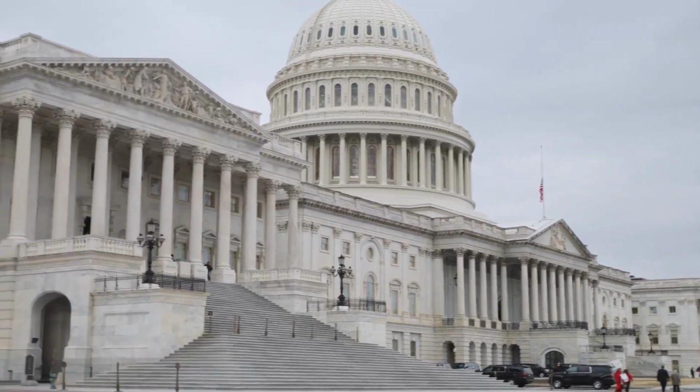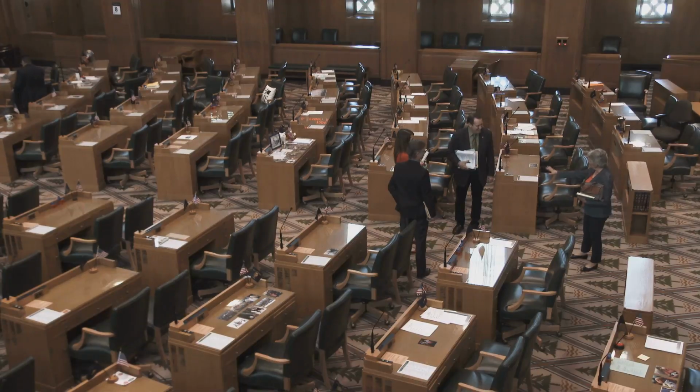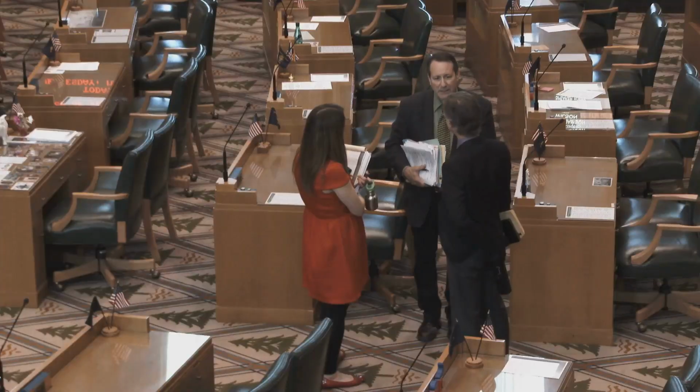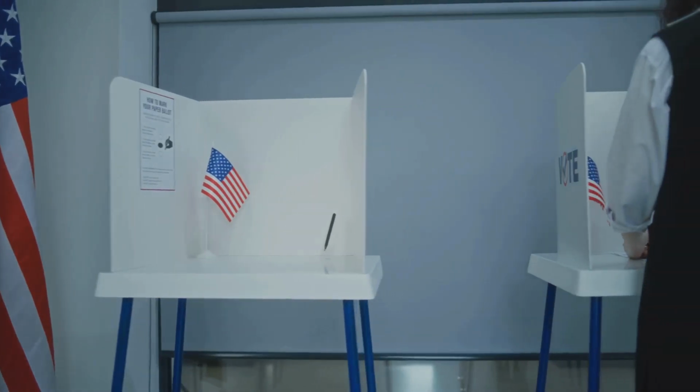Now, let's move on to Congress. This is the legislative branch of our government. It's made up of 2 chambers, the House of Representatives and the Senate. The House has 435 members. Each member represents a congressional district within their state. The number of representatives a state has is based on its population. House elections happen every 2 years.